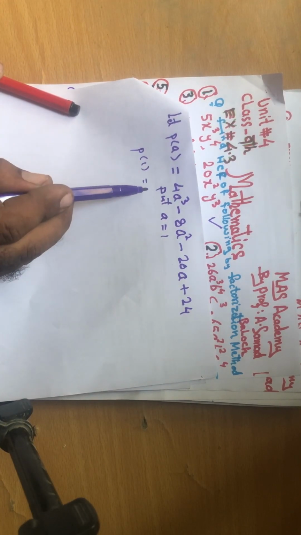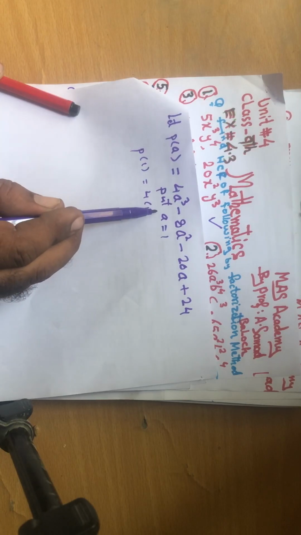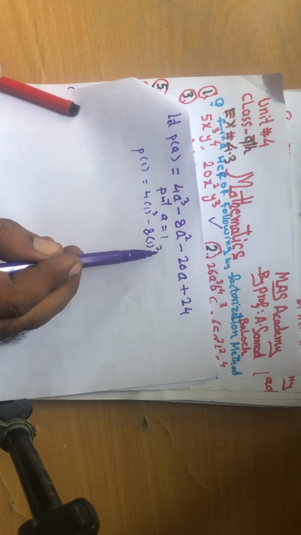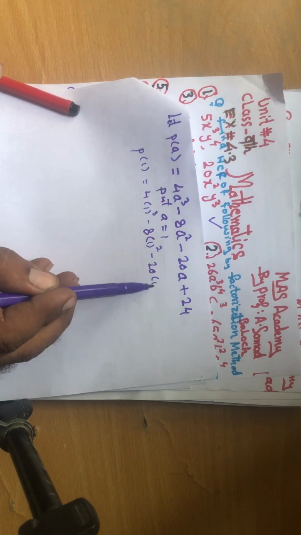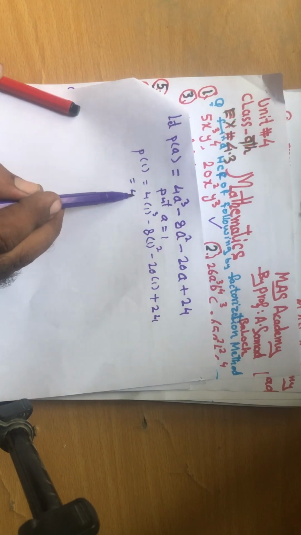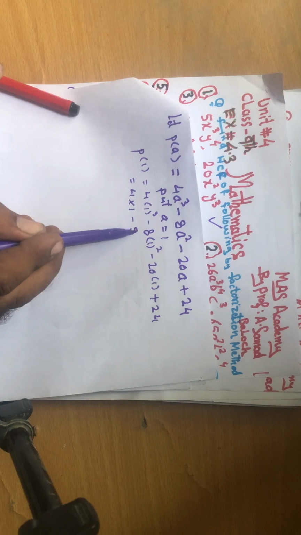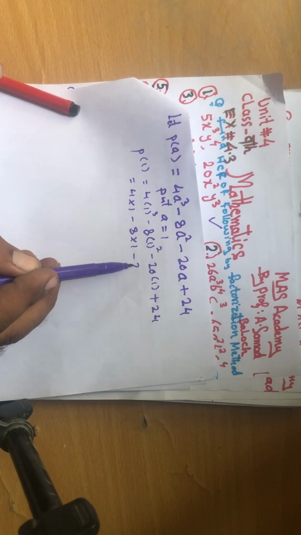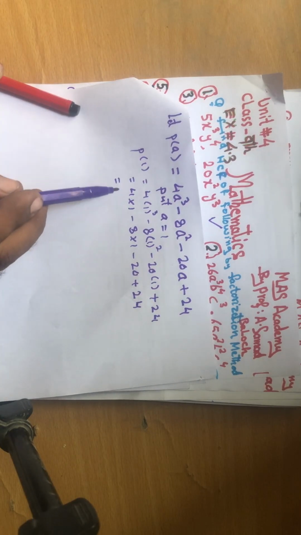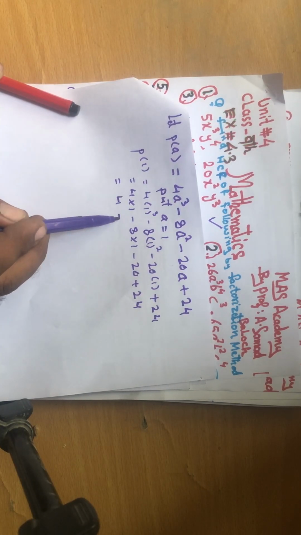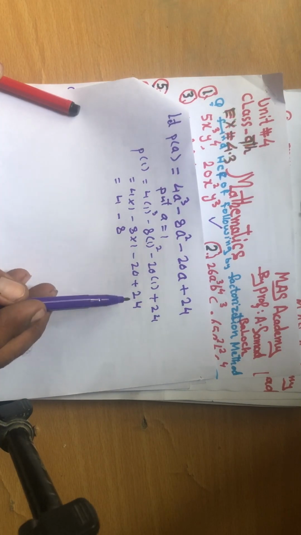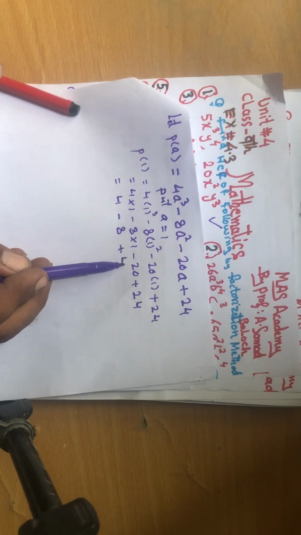Then we are going to put first a is equal to 1. In place of a we are writing 1. Wherever we see a, we will write 1. So 4a cube minus 8a square minus 20 into 1 plus 24. Now 4 multiplied by 1, we have written, minus 8 multiplied by 1, minus 20 plus 24. Then 4 times 1, 4 comes, and 8 times 1, minus 8 comes, and minus 20 plus 24, it comes plus 4.